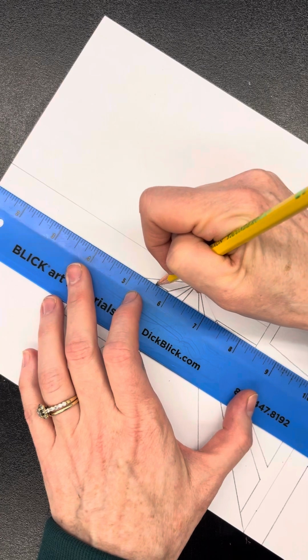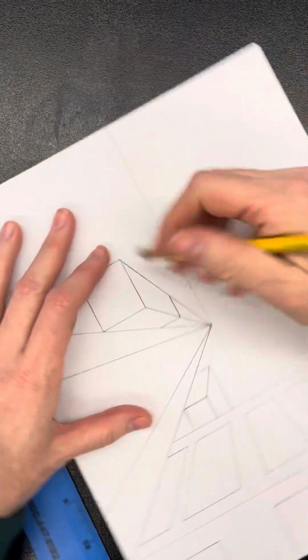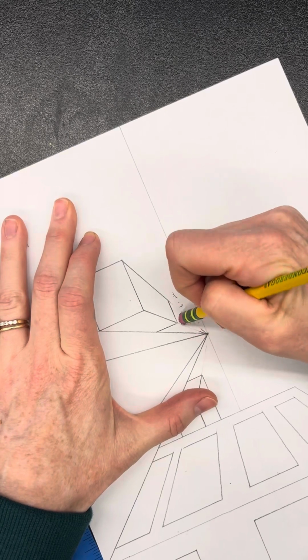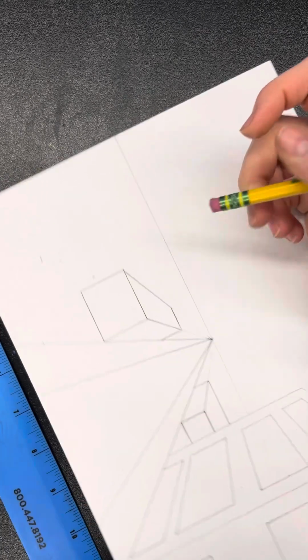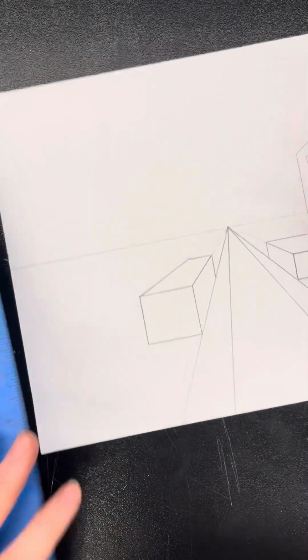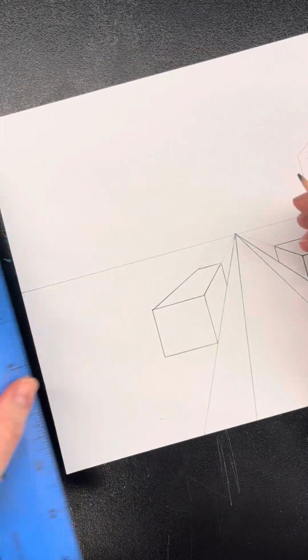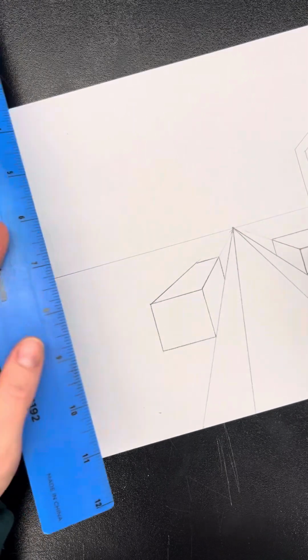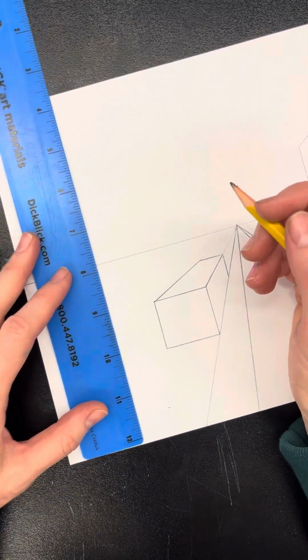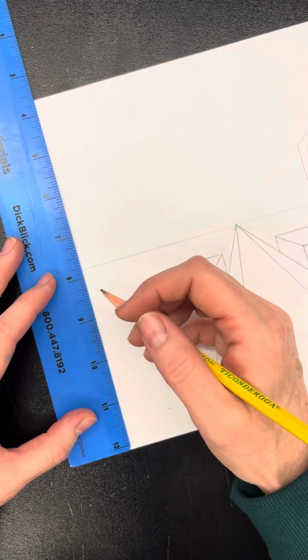horizontal. Remember, when you're doing this work, okay, the only lines you use are vertical, up and down, horizontal, or receding, which go back to the vanishing point, okay? And that's it. So if you're ever stuck and you have no idea what to do, just remember that you only use those 3 lines, okay?